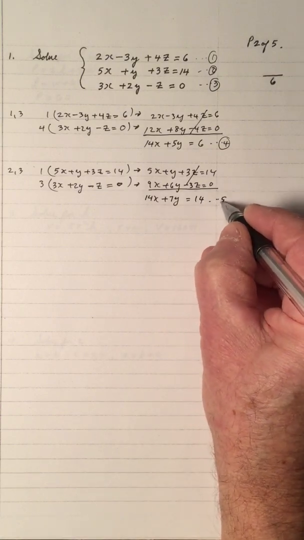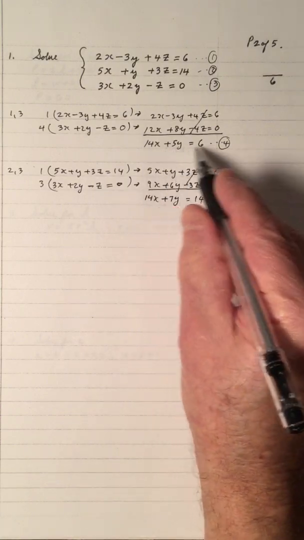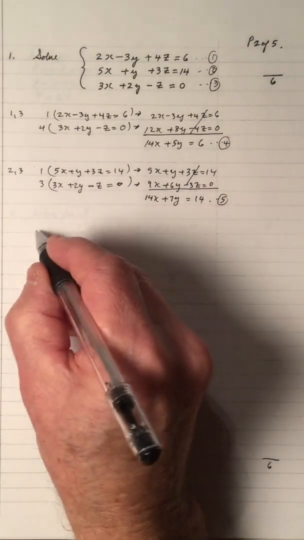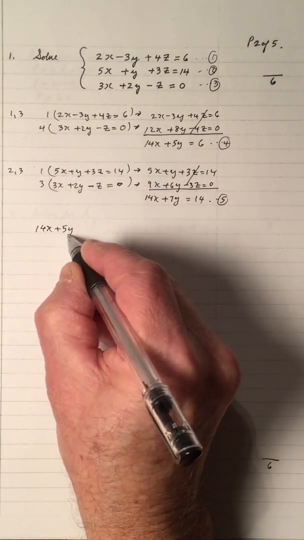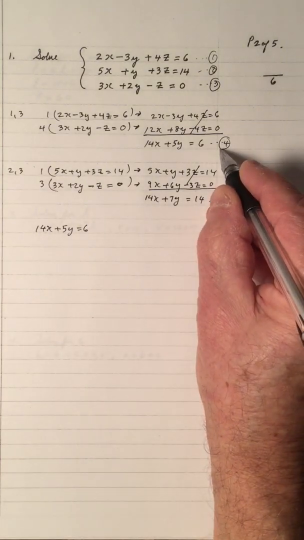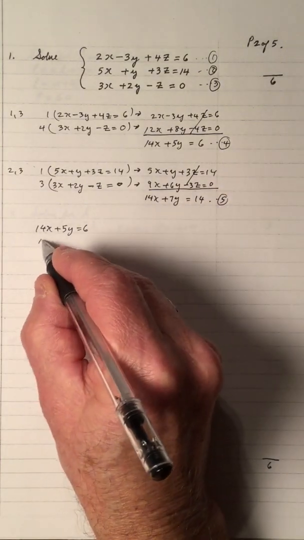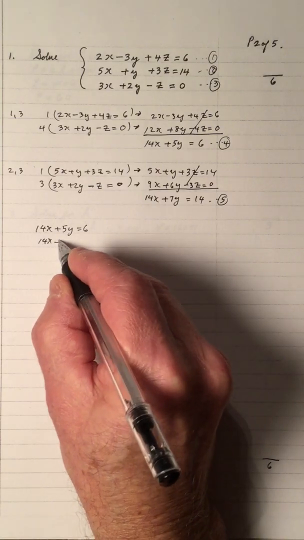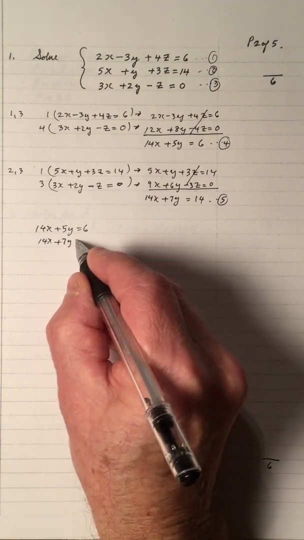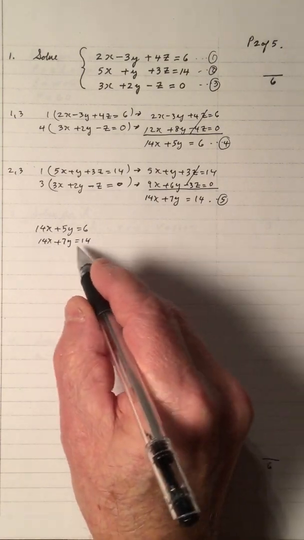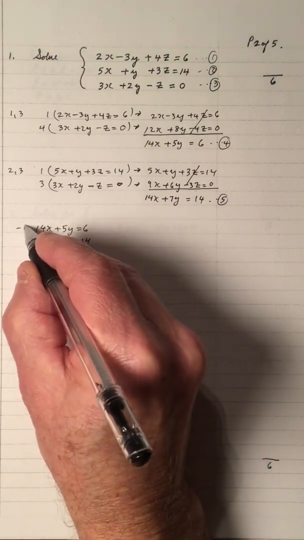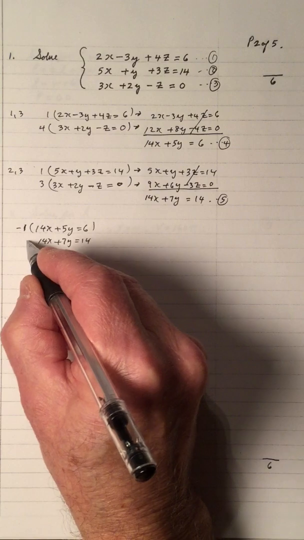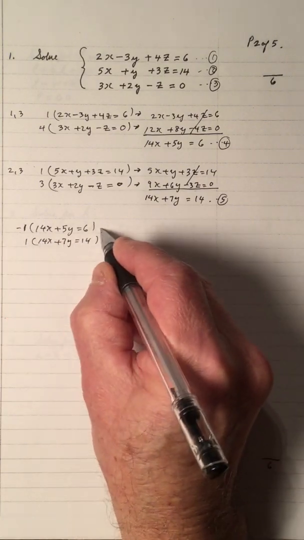This is equation 5. So now I got 2 equations with x and y, so I'm going to write them down. 14x plus 5y equals 6, so that's number 4. Number 5 is 14x plus 7y equals 14. And the easiest one to eliminate is the x's, so let's multiply this one by negative 1 and this one by 1.